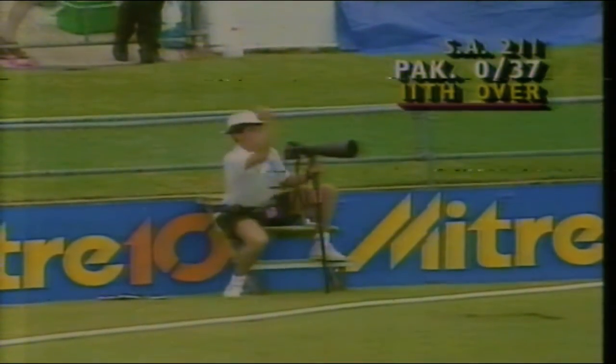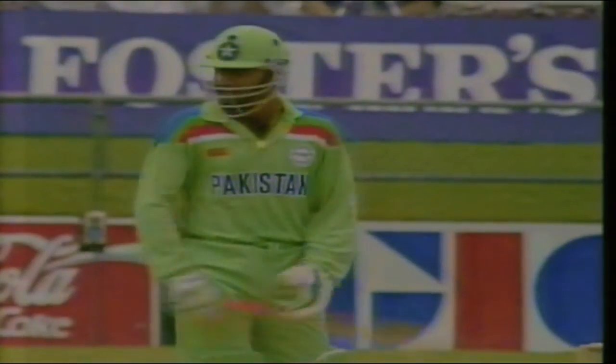Over the top. It's his second boundary. He's well up there on the list of boundary hitters in the World Cup, Amir Sohail. Once again, it's that man around the square leg umpire position that was almost in the game. You need to get a bit of elevation if you're going to flick the ball off your toes in the air.